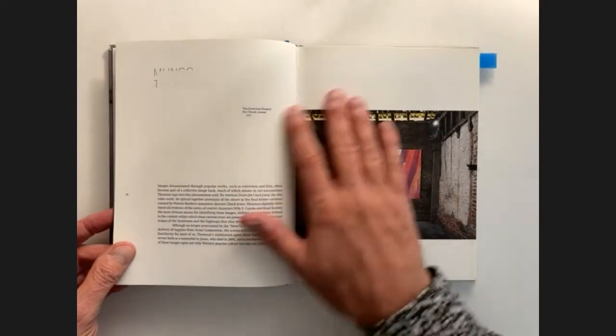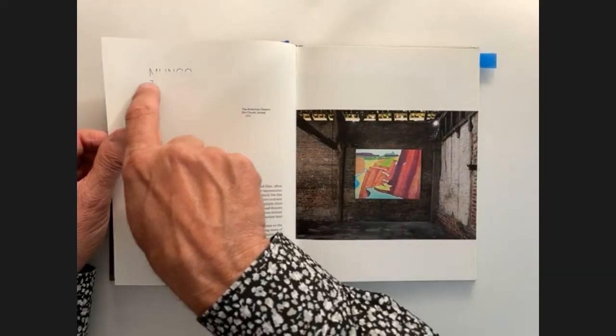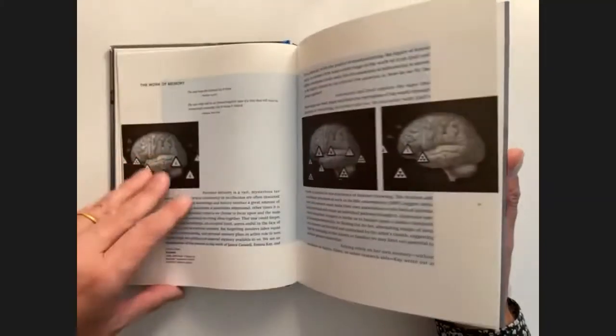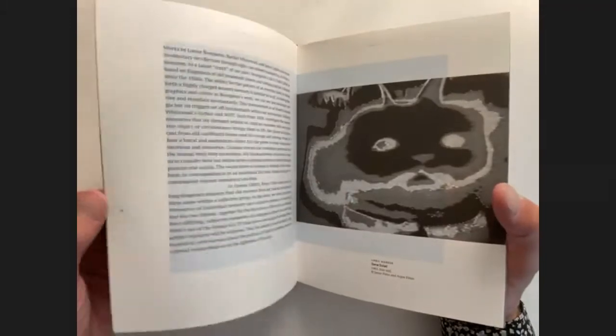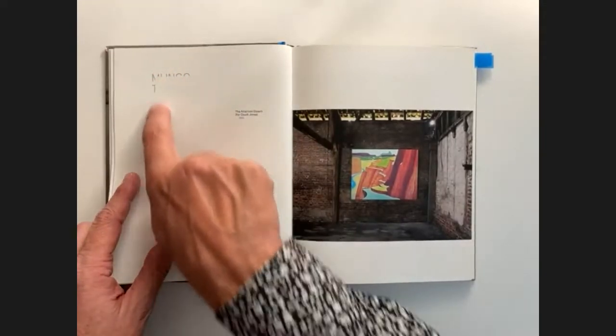And then we get a series of artists. Again, now the artist's name is treated in the same way as the title of the opening of this essay. Let me go back to that here. This shape is the same shape.